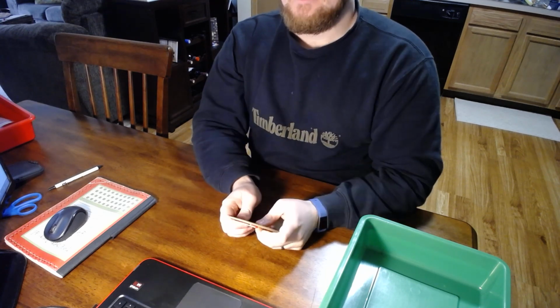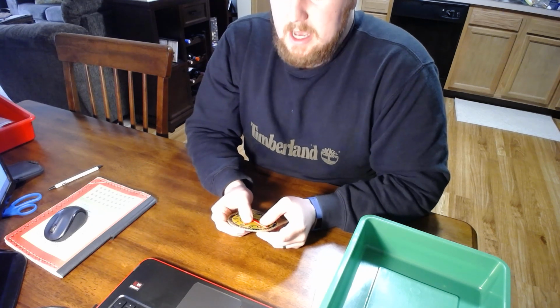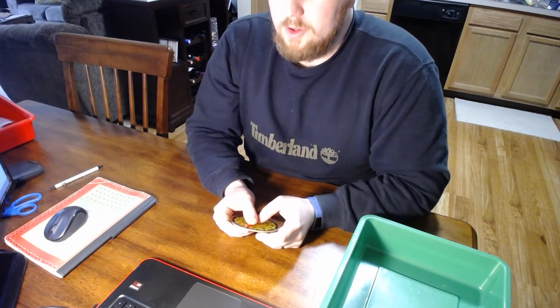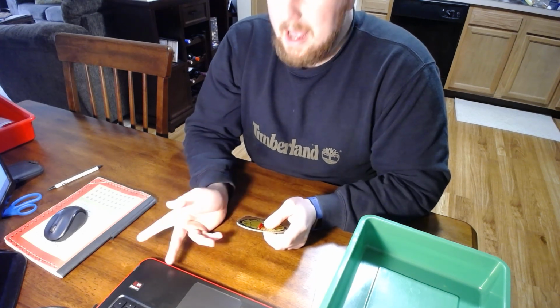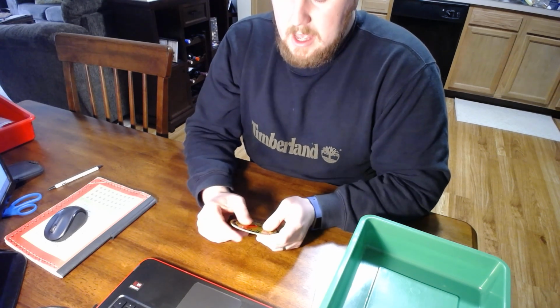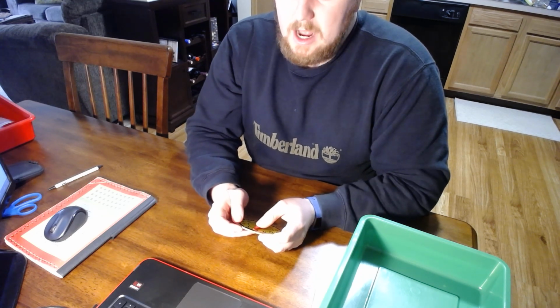As we progress through the study of time, we start introducing intervals like a quarter of an hour, half an hour. So we would start with, if the long hand's pointing to the 6, that means it's halfway to the next hour.